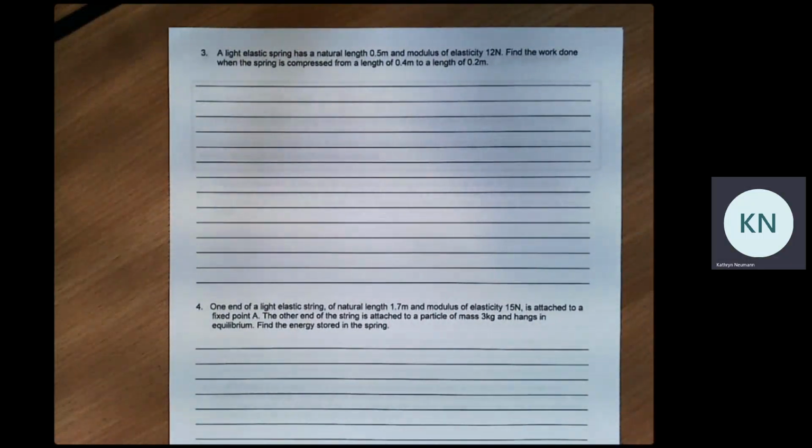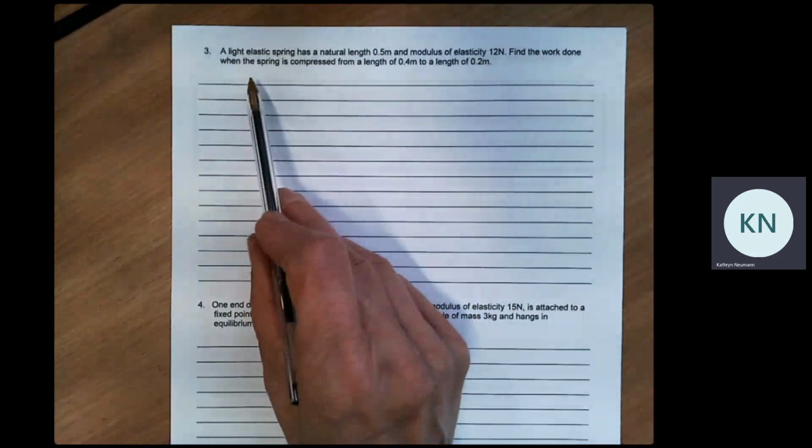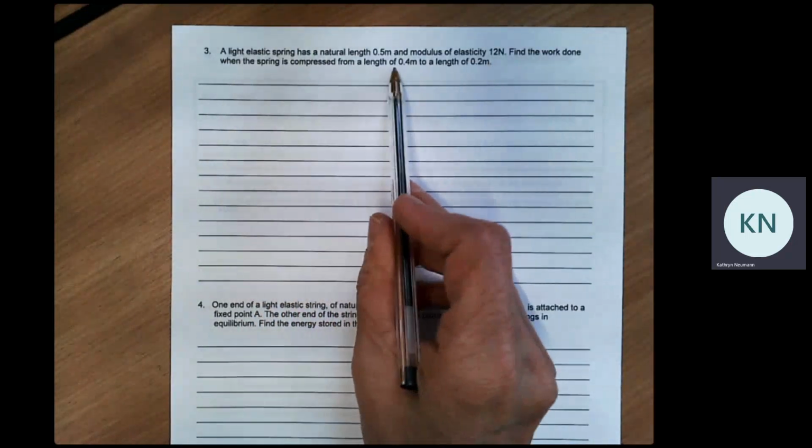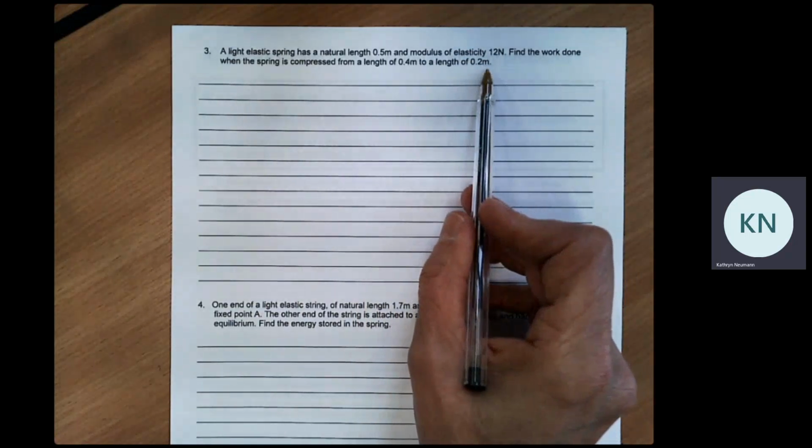We've got a spring with a natural length of 0.5 and a modulus of elasticity 12. Find the work done when it's compressed from a length of 0.4 to a length of 0.2.